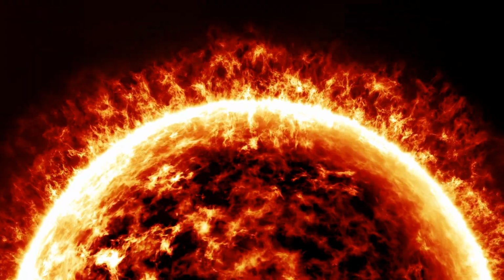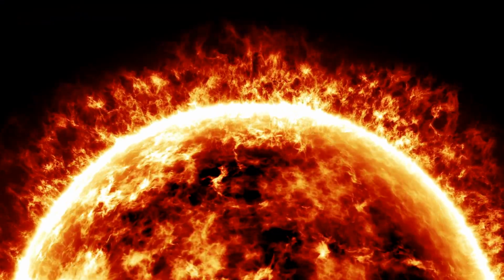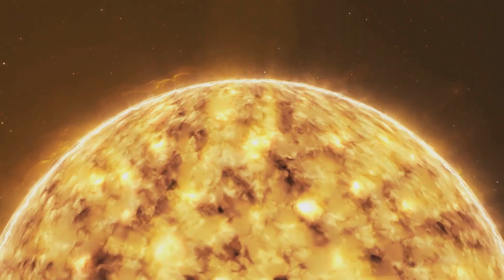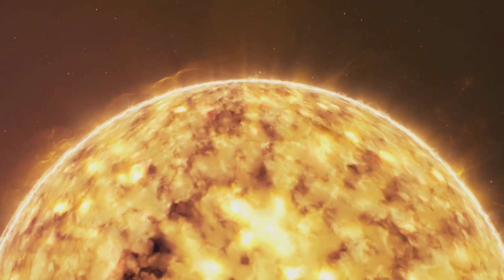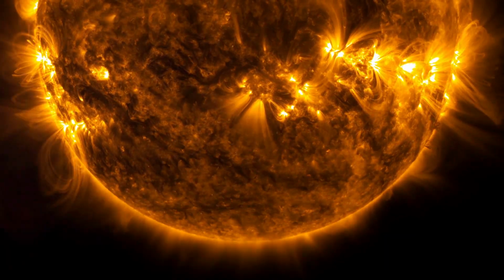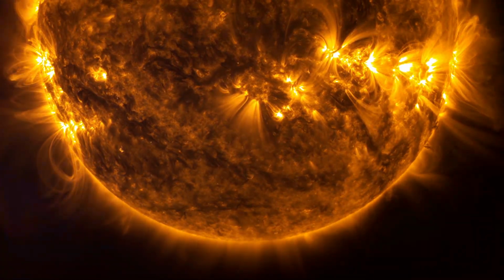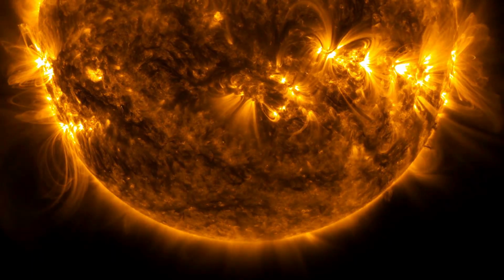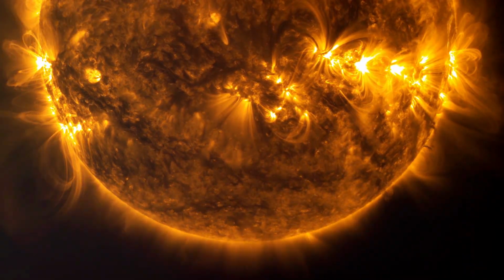Sunspots are cooler, darker spots on the Sun's surface caused by magnetic activity. They follow an approximately 11-year cycle known as the solar cycle. Solar flares, on the other hand, are sudden eruptions of energy on the Sun's surface, caused by the tangling, crossing, or reorganizing of magnetic field lines near sunspots.